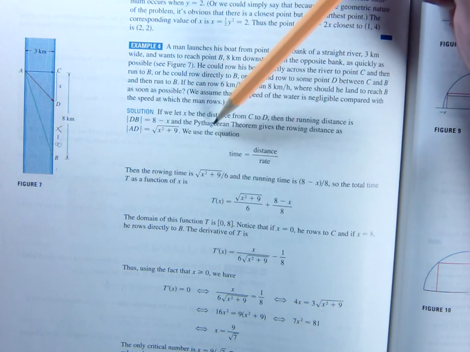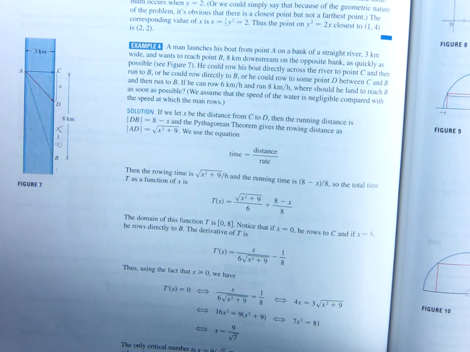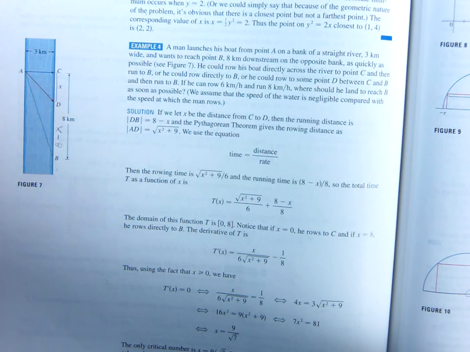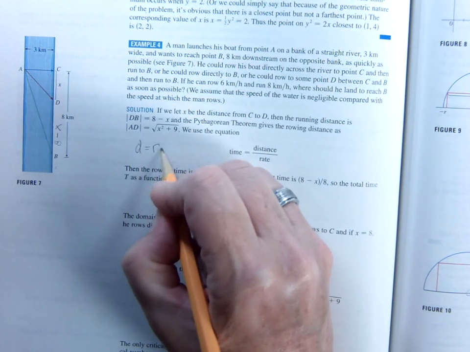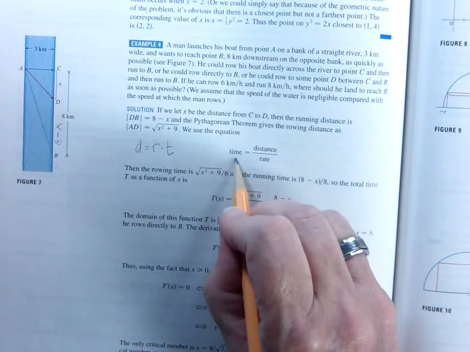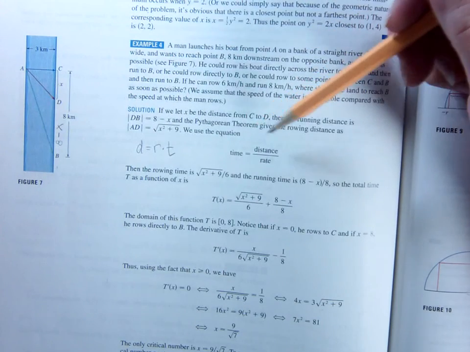Now, optimization problems often require us to pull out other information from science, and we have distance equals the rate times the time. We're going to solve that as time equals distance over rate. Again, distance equals rate times time. We want to solve for time, so we divide both sides by r and get time equals distance divided by rate.